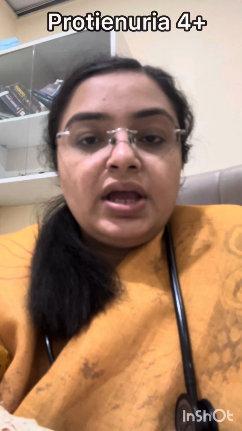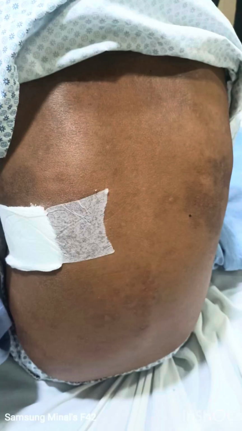On detailed clinical examination, we saw that there was also presence of discrete hyperpigmented skin lesions all over the body. She also had hair loss. She also had proteinuria. In the urine routine, there was presence of 4 plus proteinuria. And for further evaluation, we sent the sputum routine microscopy, gram stain and AFB, which was negative.